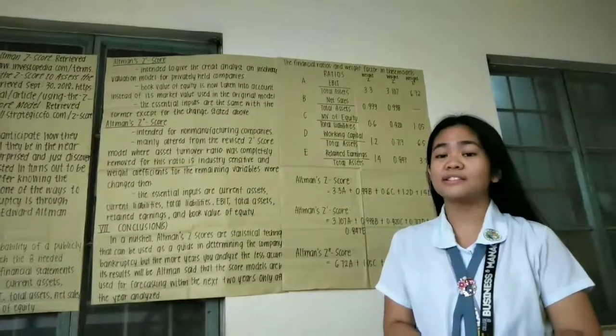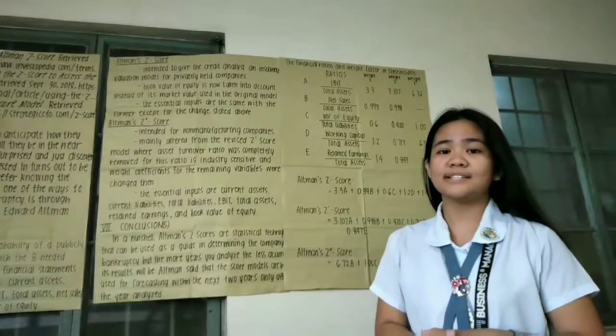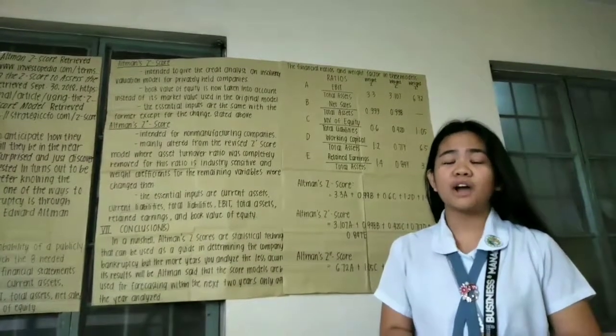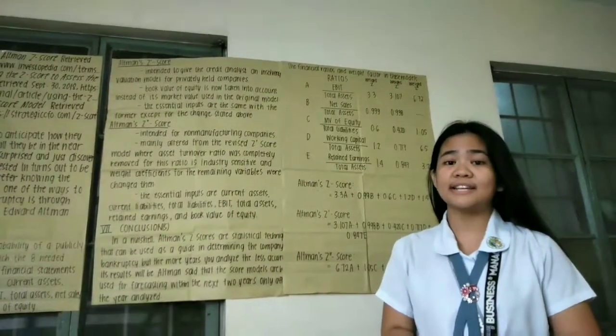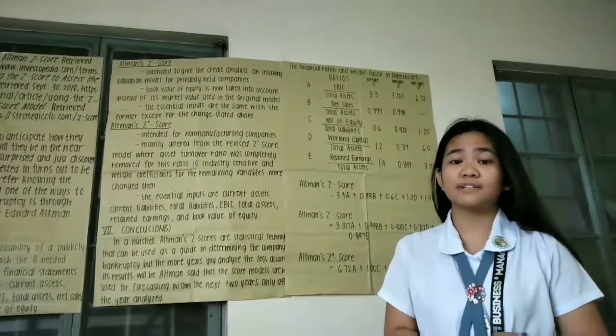Now the financial ratios and weight factors that compose the different models. The first one is expressed as earnings before interest and taxes over total assets. This ratio is used to measure how efficient a company is in generating sales from its assets before deducting interest and taxes. The next one is net sales over total assets. This is simply the asset turnover ratio, and it is used to measure how efficient a company is in generating sales from its own assets.